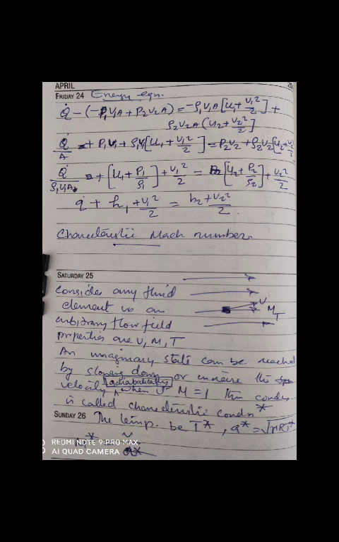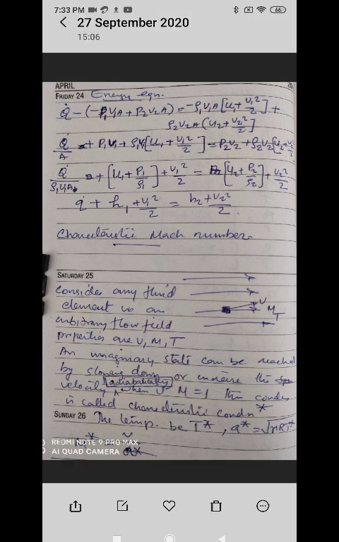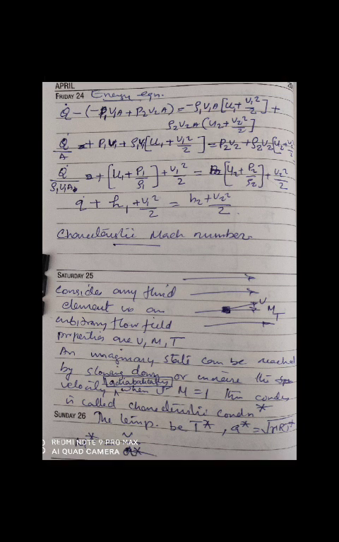This condition is called the characteristic condition, or star condition. The properties at the characteristic condition are called characteristic properties. T star is the characteristic temperature, A star is the characteristic speed of sound, and M star is the characteristic Mach number, which is equal to V by A star.